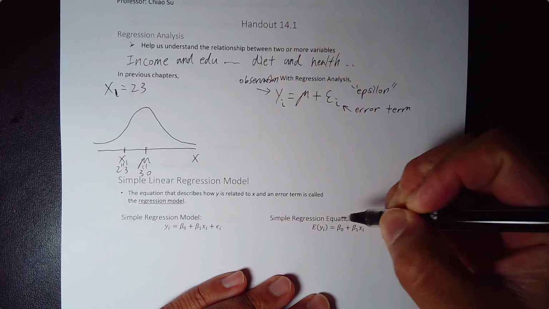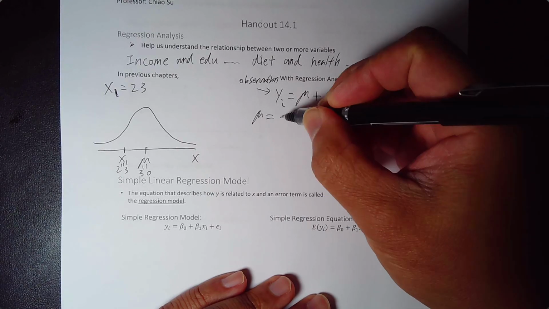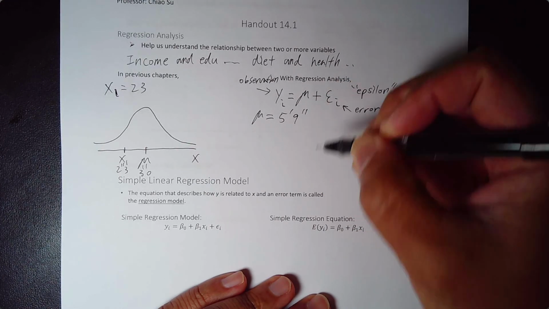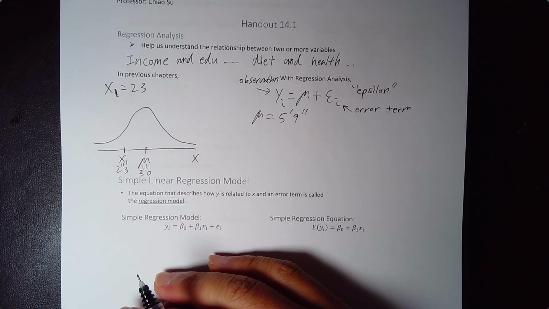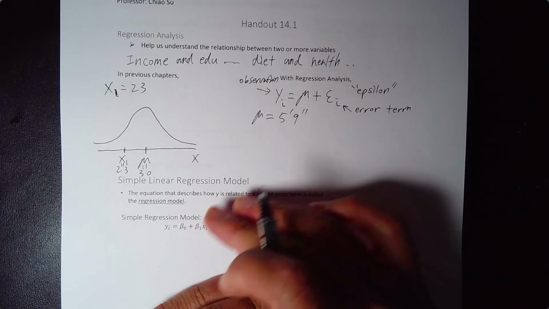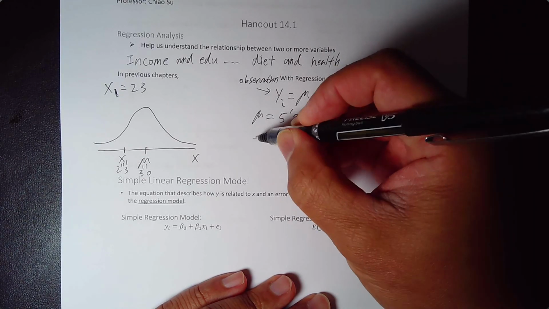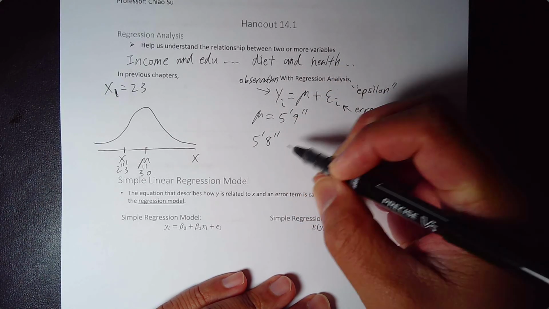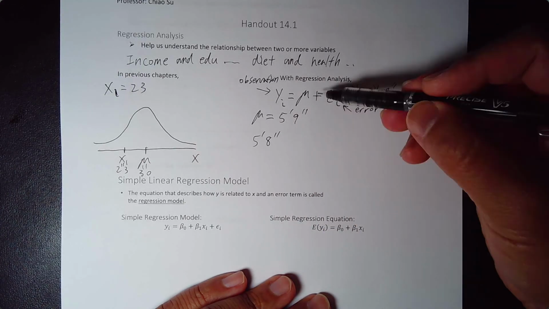Say, for example, the average height here is 5'8", 5'9". Let's say that is the average height of everybody here in the Bay Area, and your height is 5'8". Of course, some people are taller, some people are shorter. Everybody deviates away from this average.